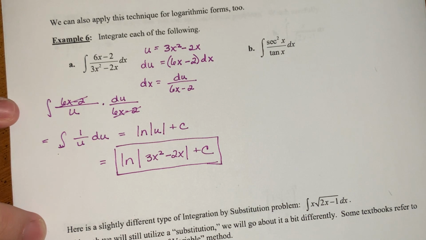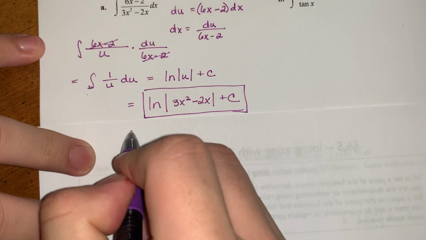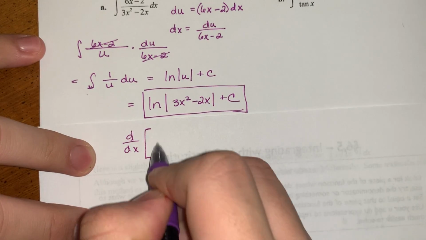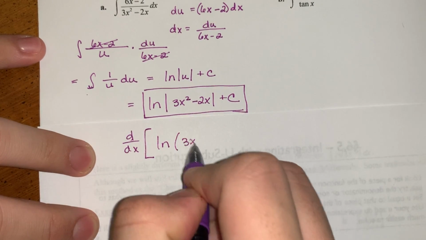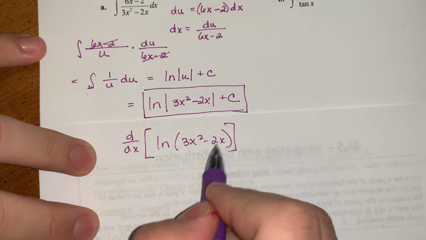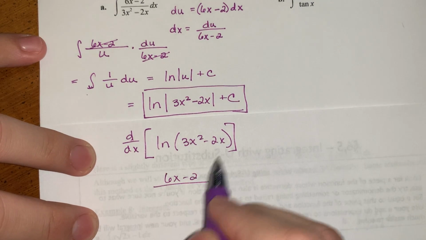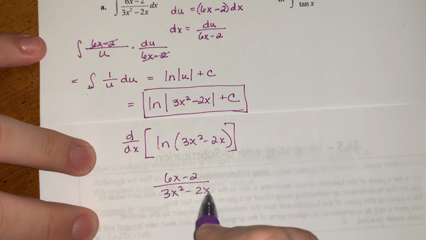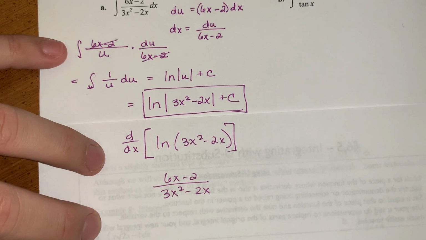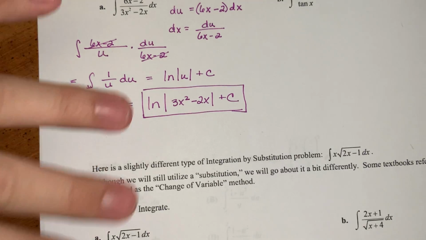And that makes sense, doesn't it? Because hopefully you remember that if I took the derivative of natural log of 3x squared minus 2x, the derivative is just going to be the derivative of the inside, 6x minus 2, divided by whatever's on the inside. So it is helpful to see what the derivative of all of this stuff is.